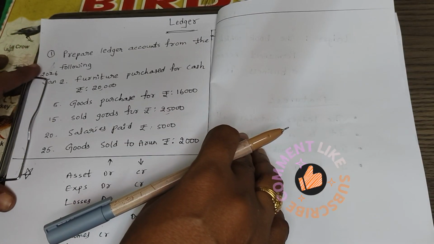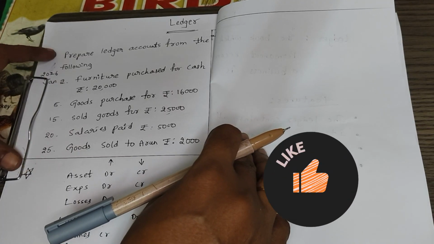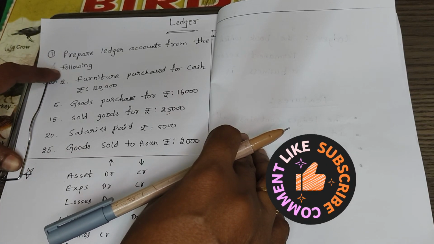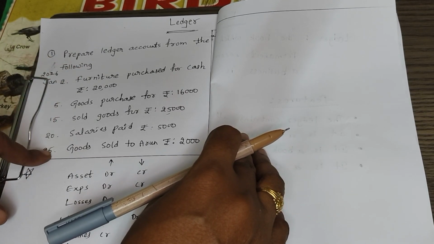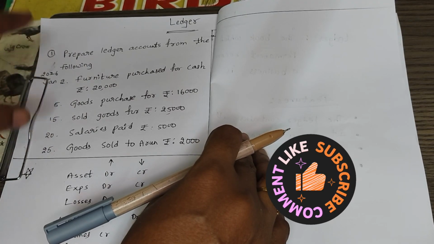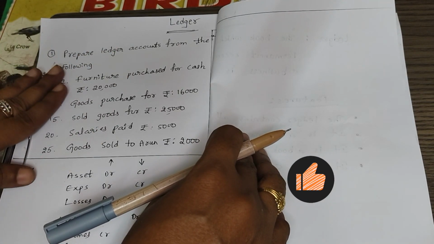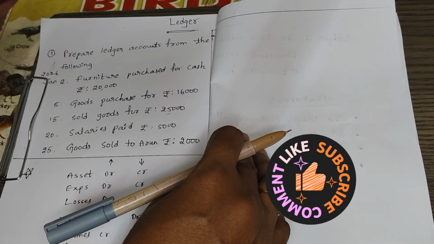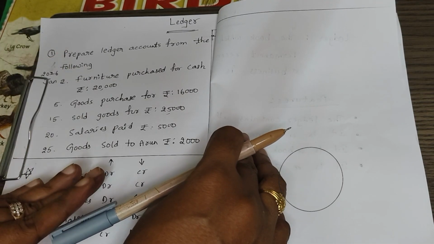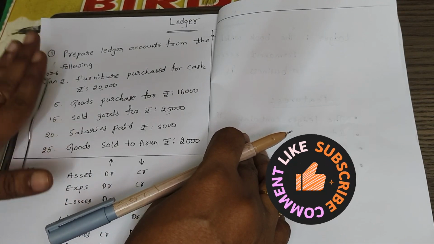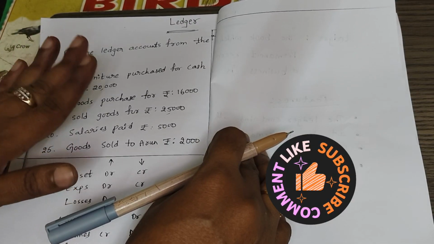So here is one example of ledger. Prepare ledger accounts from the following. Here some transactions are given. By using these transactions, we need to prepare ledger accounts. So how to prepare ledger accounts? With the help of journal entries only, we can write ledger accounts. So here we have to know the journal. Then only we will post into ledger.